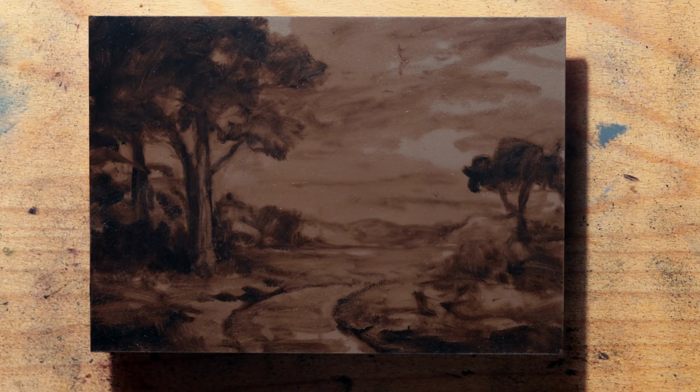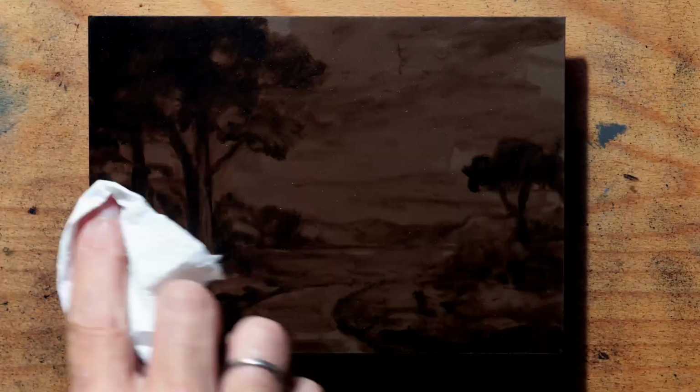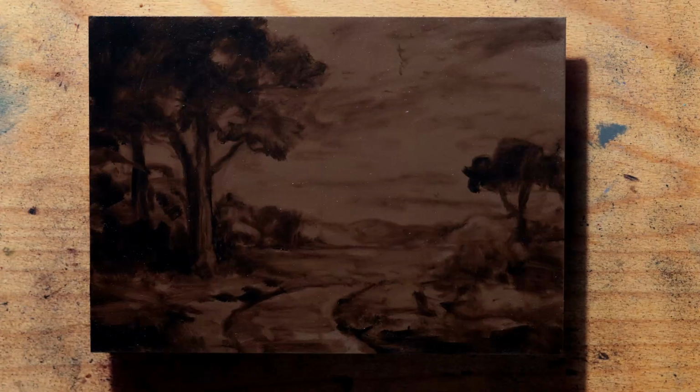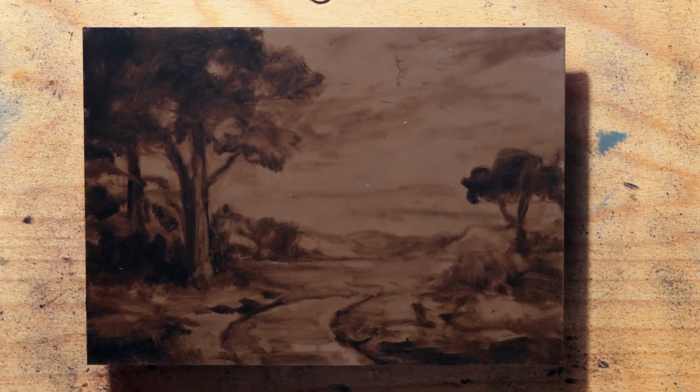It's a 5x7 and I painted this a couple days ago. I'm real happy with it. I'm happy to share it with you, and I'll tell you the story of the painting.